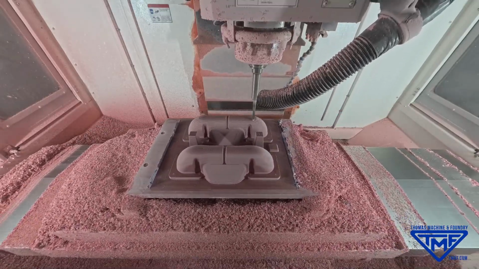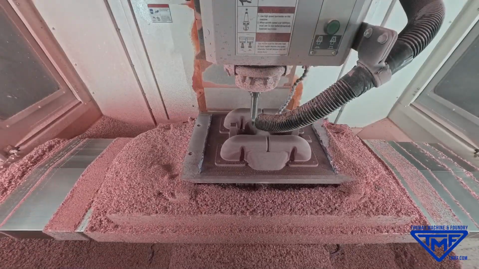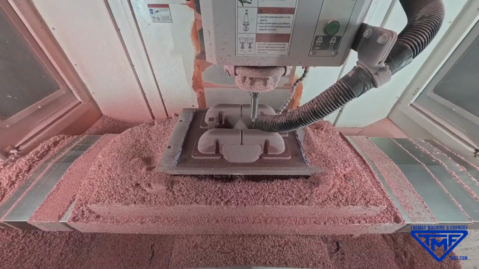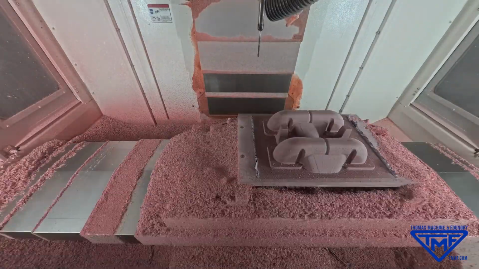This is where modern pattern making becomes incredibly powerful. A process that once required weeks or even months of hand craftsmanship can now move from a digital model to a finished production tool in a matter of days.